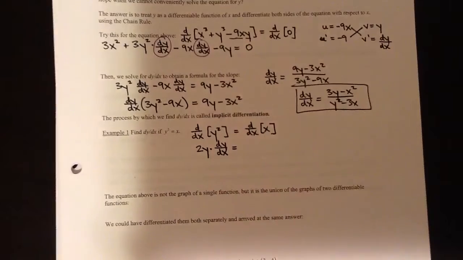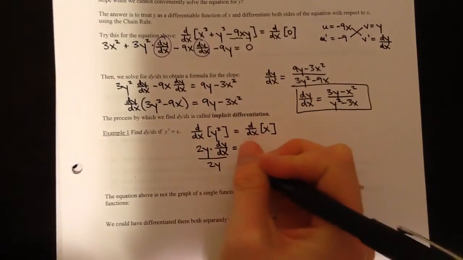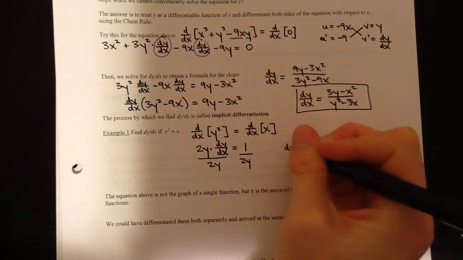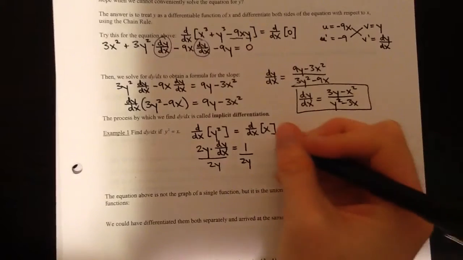Equals, and then on the right-hand side, this is simple. We've been doing this for weeks now. Derivative of x is just a 1. Then the last thing we want to do to get the dy/dx by itself is divide both sides by 2y. So we end up with dy/dx, the derivative of y with respect to x, is 1 over 2y. So that's our final answer.